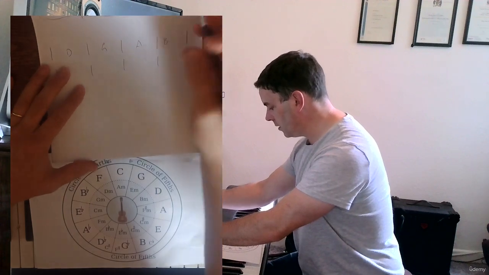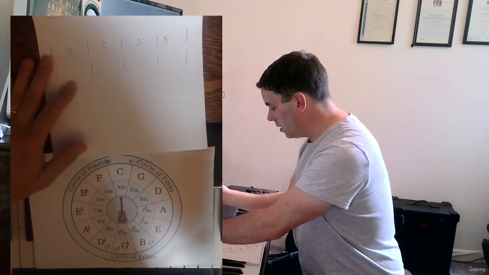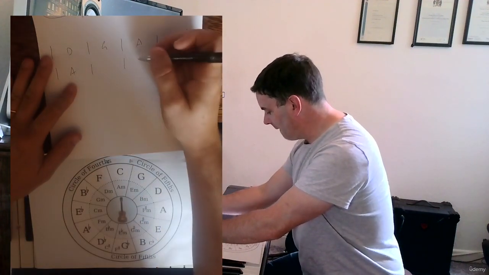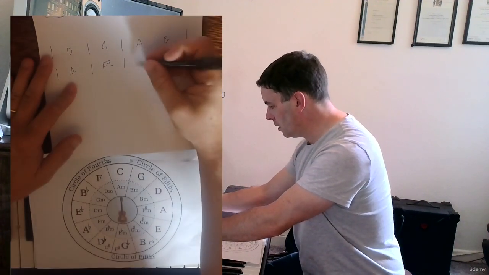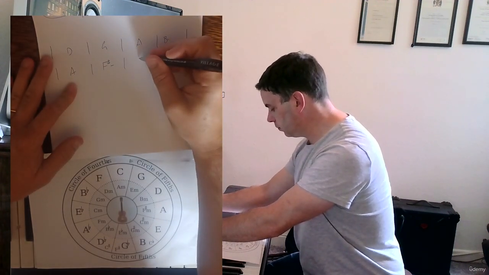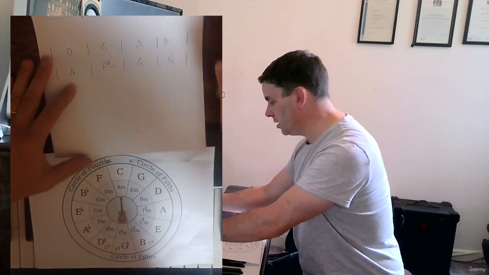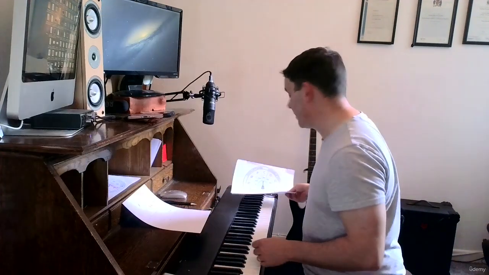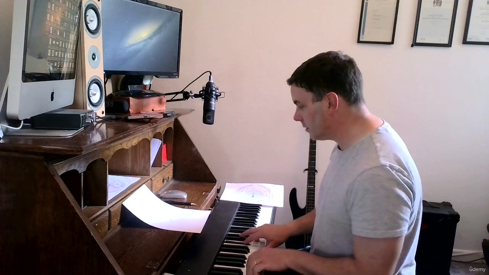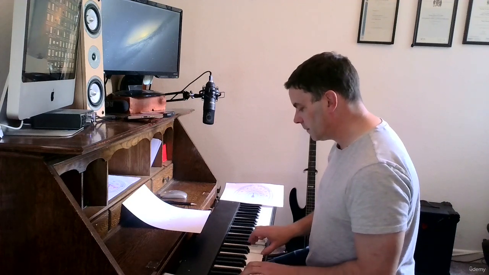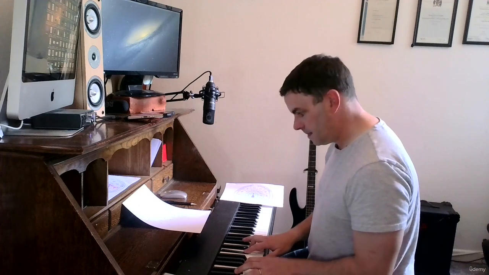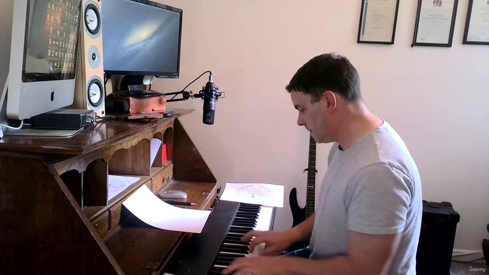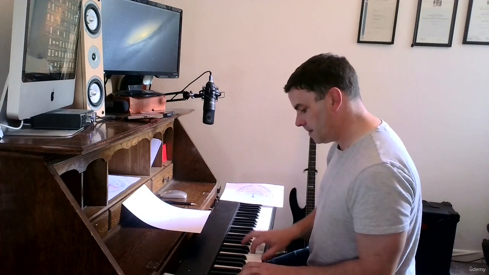Let's put B minor in there. Let's not go back to the tonic. Let's go back to A. Relative minor, F sharp minor. And then 2 Gs. I've not really paid too much attention to it. Let's see what that sounds like as it is. Kind of nice as it is.